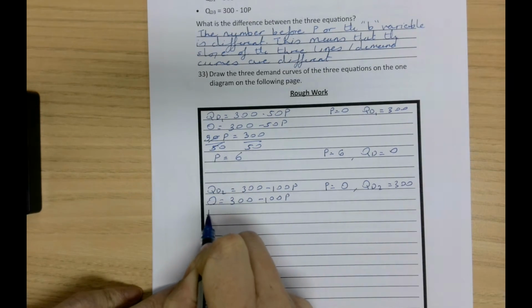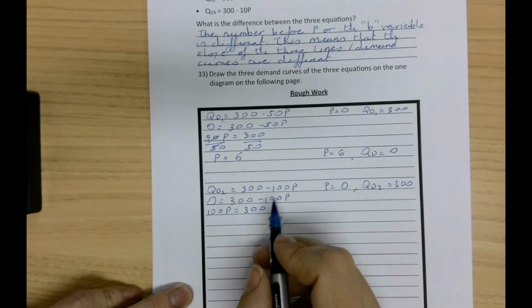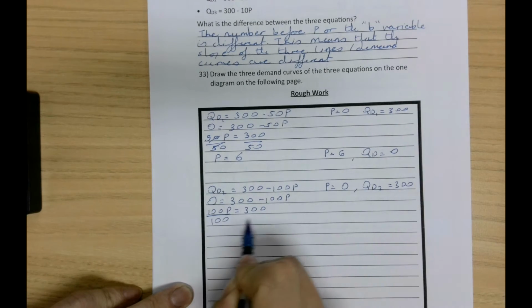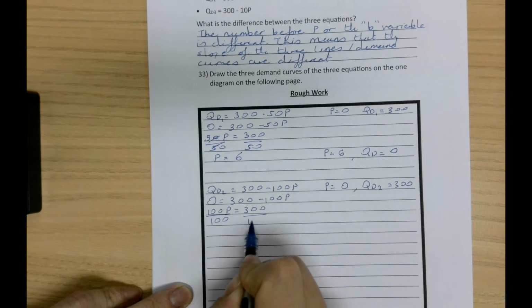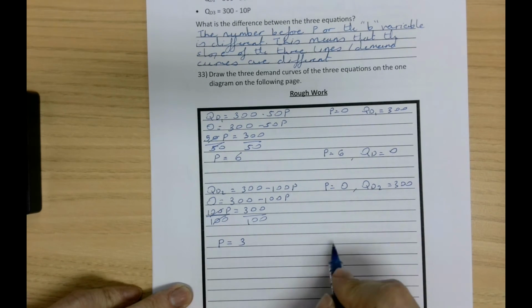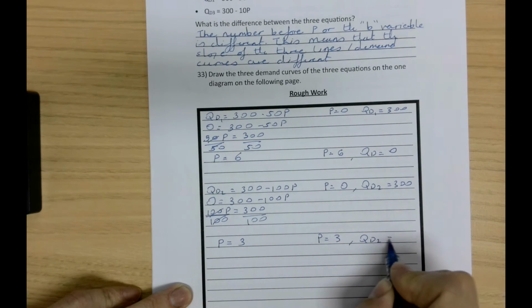Okay, remember that. Again, I'm going to set QD equal to 0: 0 equals 300 minus 100p. I'm going to bring the 100p over. And again, I keep on making that mistake: I bring the minus 100p over, and it becomes plus 100p. Divide both sides by the number before the letter we're trying to find. The letter we're trying to find is p, and the number before p is 100, so we get p equals 3. So at a price of 3, quantity demanded 2 equals 0.